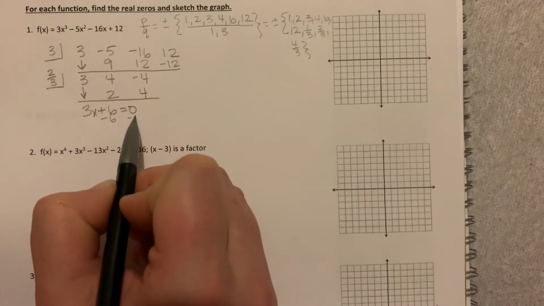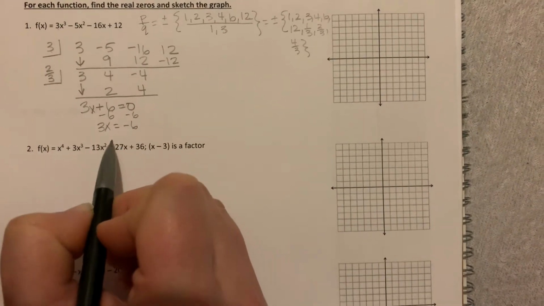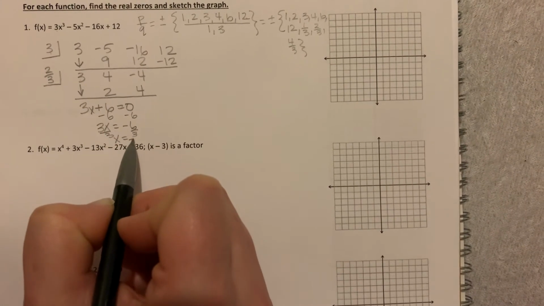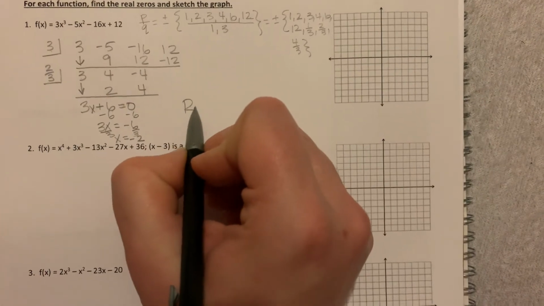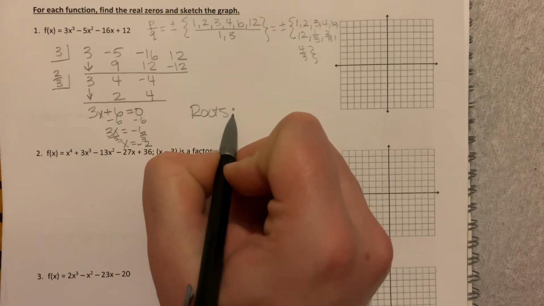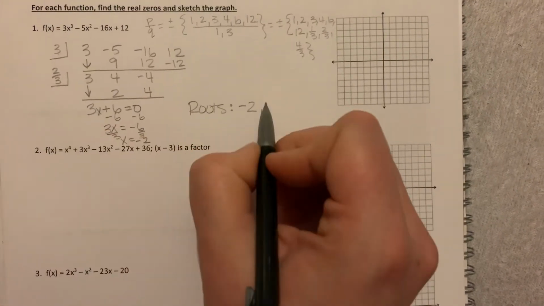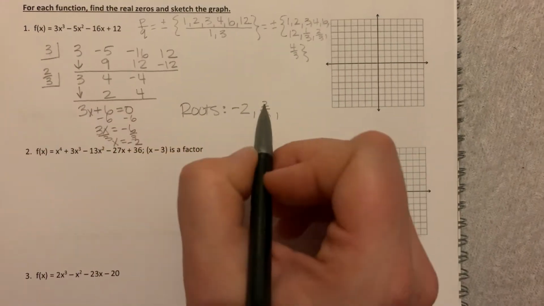So subtract 6 from both sides. That means 3x is -6. And then divide by 3 on both sides. So x is -2. Okay, so my roots for this one are -2, 2/3, and 3.